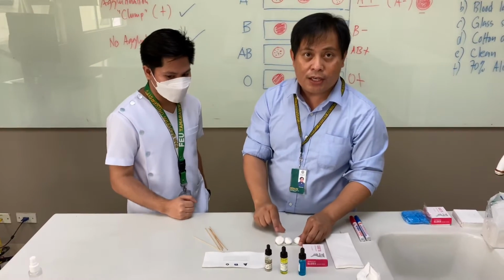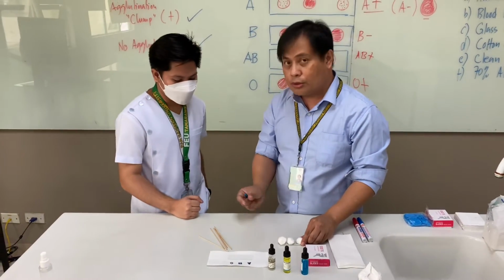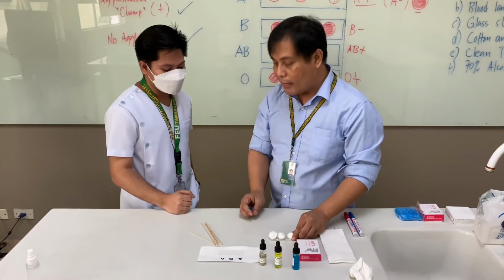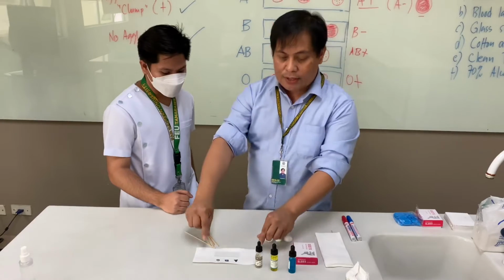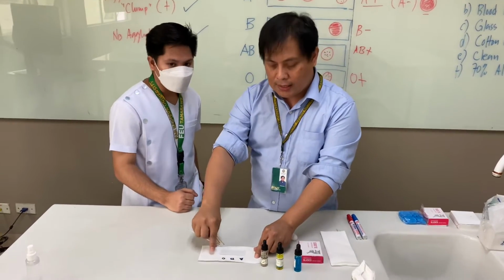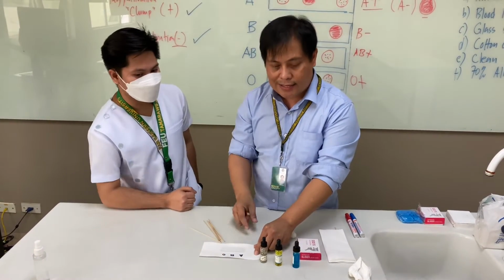I have here the cotton, which is used to apply aseptic technique to the fingertips of Von. And I have here the tissue, where I place the glass slide.